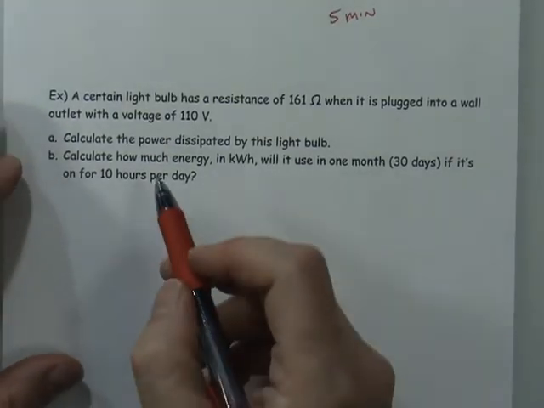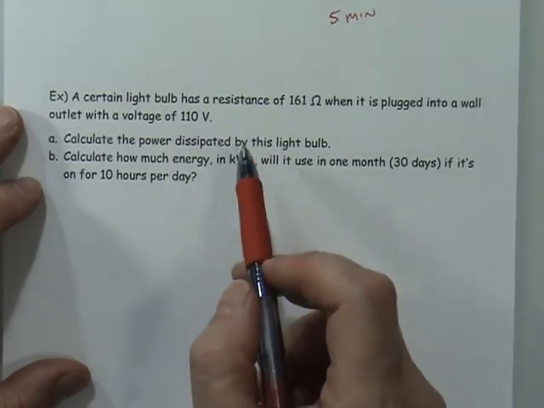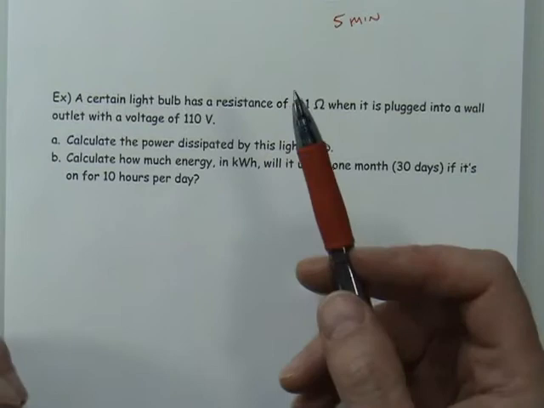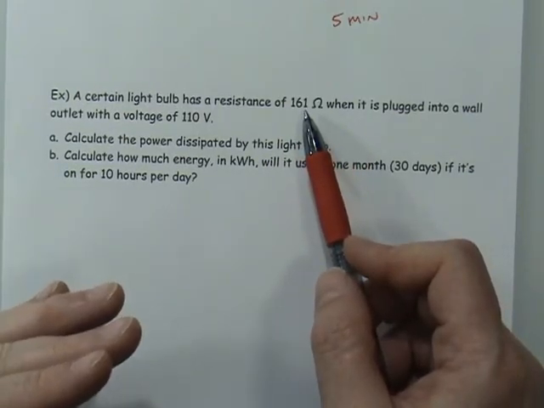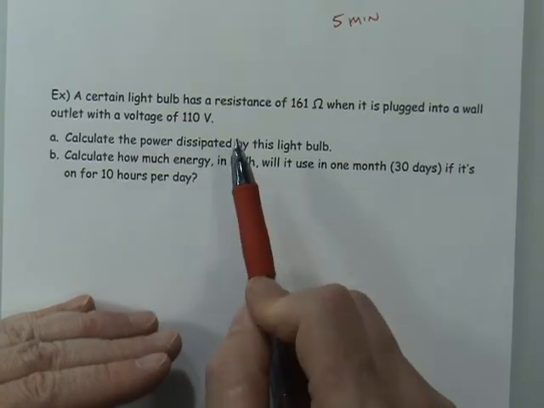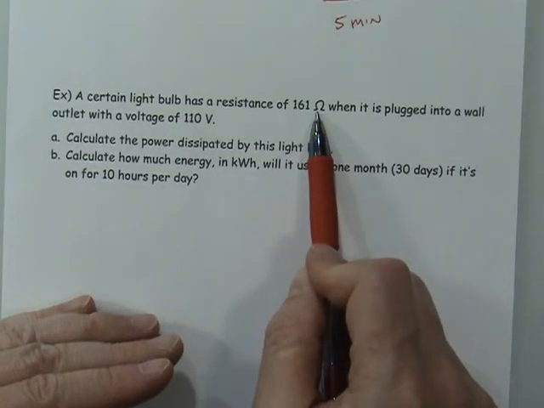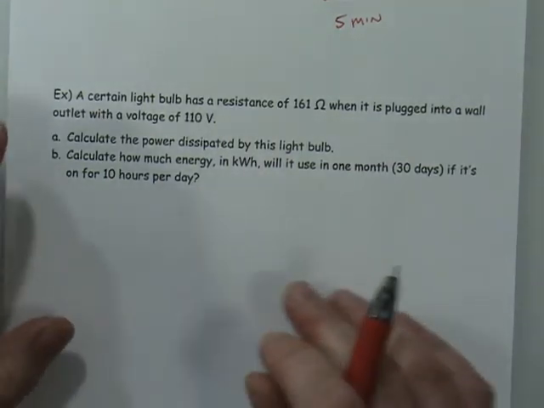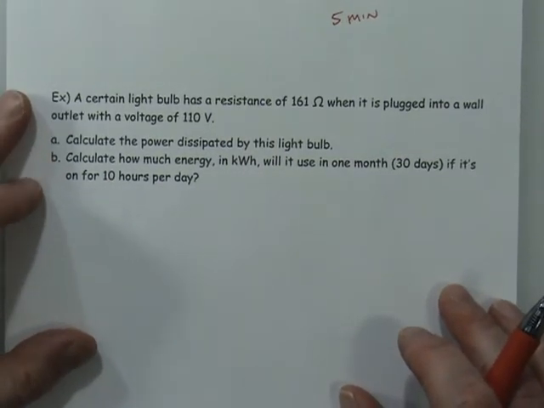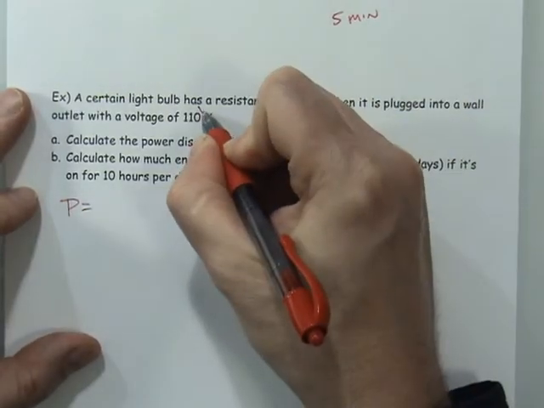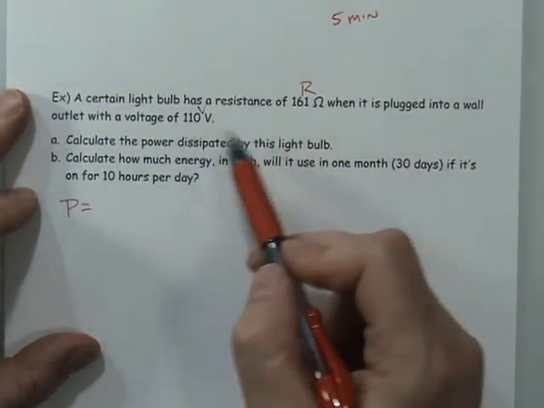So first of all, let's calculate the power that is going to be dissipated or used by this light bulb, which has a resistance. Notice I didn't give you the current this time. I gave you the resistance and the voltage. So this light bulb has a resistance of 161 ohms when it is plugged into a wall outlet where it's supplied with 110 volts of electric potential. When I calculate the power, this time I have R and I have V, so I don't want to use the I times V equation.